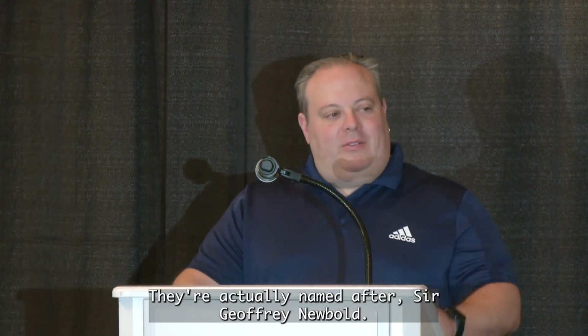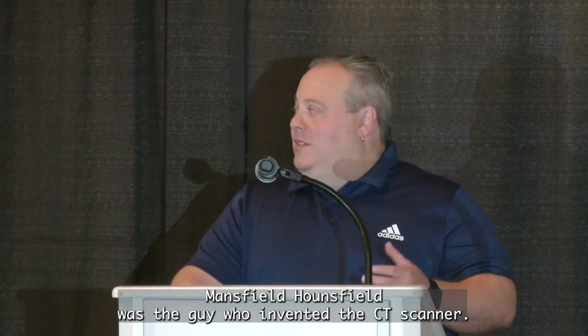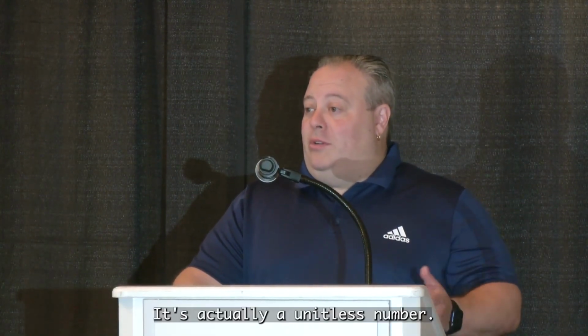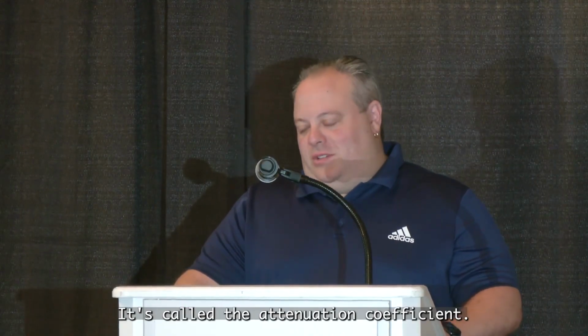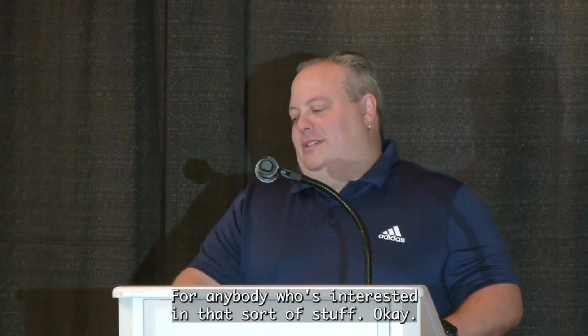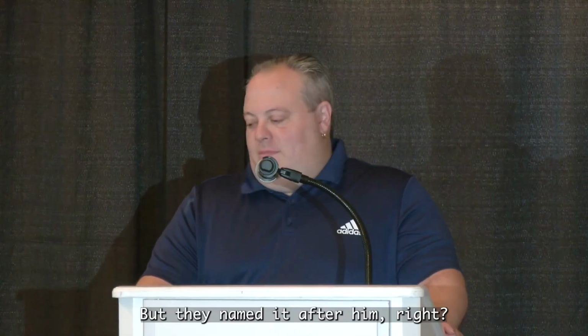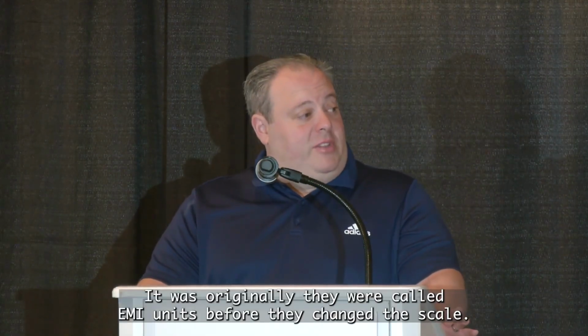They're actually named after Sir Geoffrey Newbold Hounsfield. Hounsfield was the guy who invented the CT scanner. It's actually a unitless number. It's called the attenuation coefficient, for anybody who's interested in that sort of stuff, okay? But they named it after him, right? Originally they were called EMI units before they changed the scale.